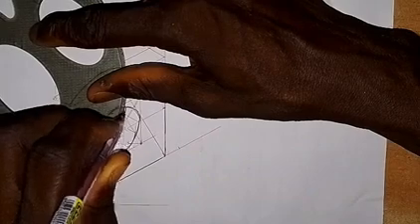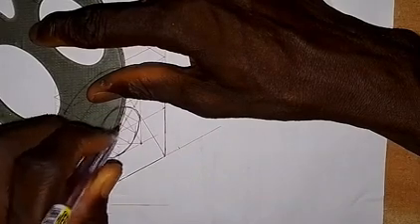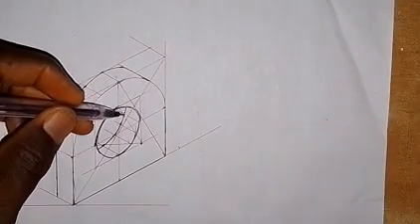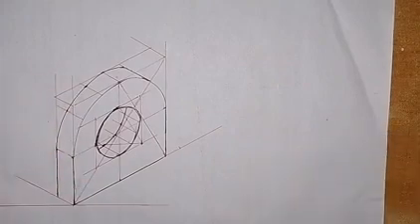Alright, so this is how the hole will be. If you look at it, you can see the other part of the hole here. So this is how it's supposed to be done.